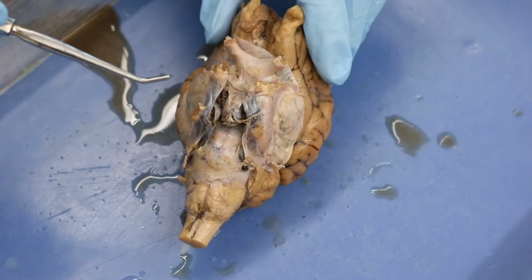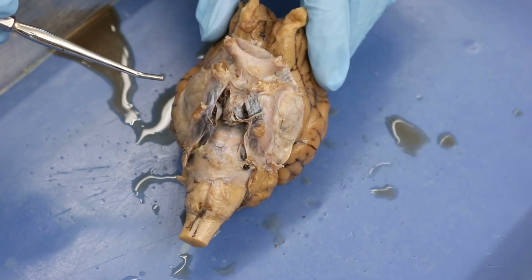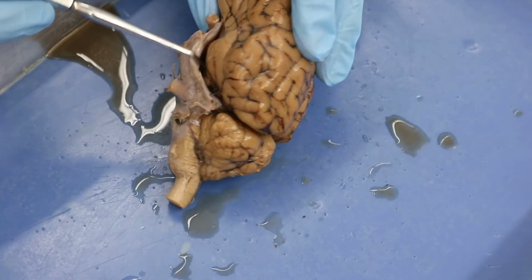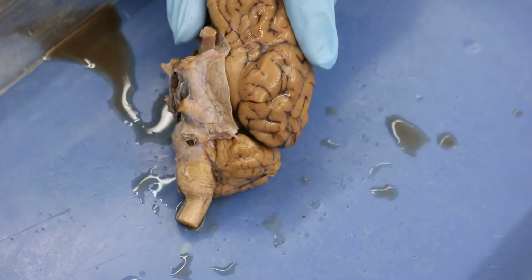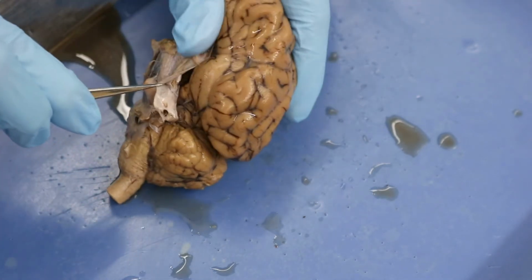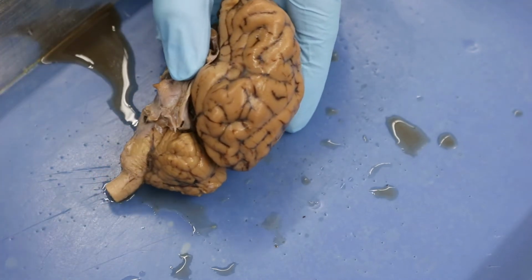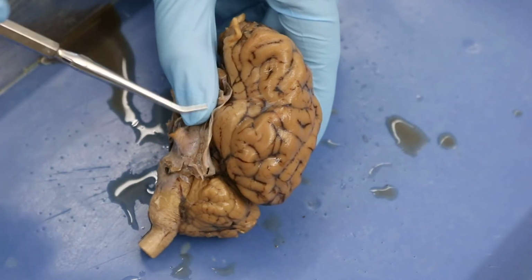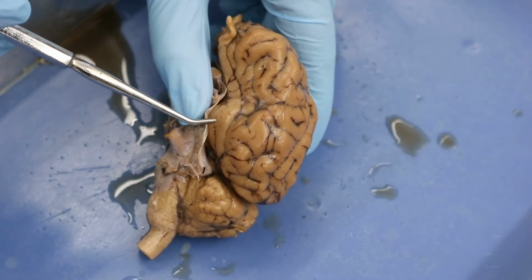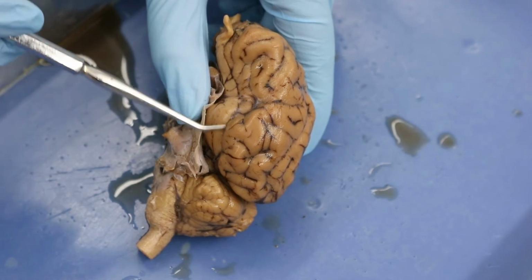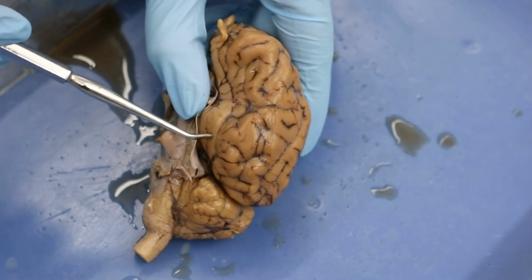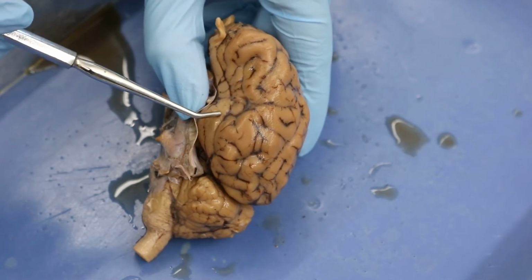So, let me see. Can we get anything else? We got all those. Let me pull this back a little bit. All right, I'm going to get my tweezers, and I'm going to pull this back. And when it's pulled back, we can see that we have another lobe right here, okay? And this is the piriform lobe. The piriform lobe is present in sheep. It is not present in humans, but that is what we're seeing here.